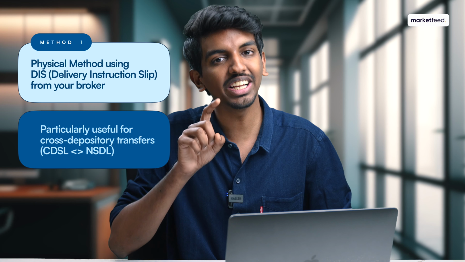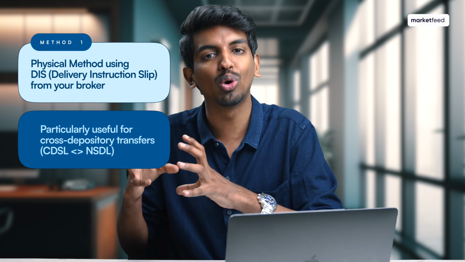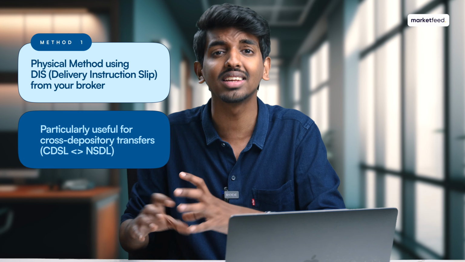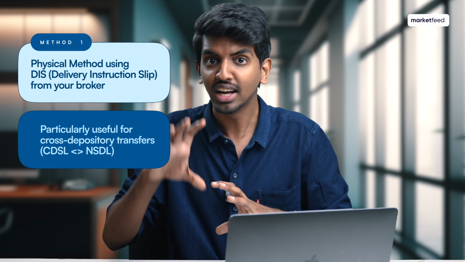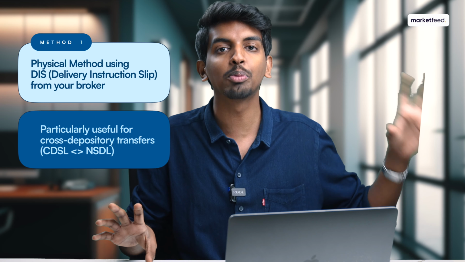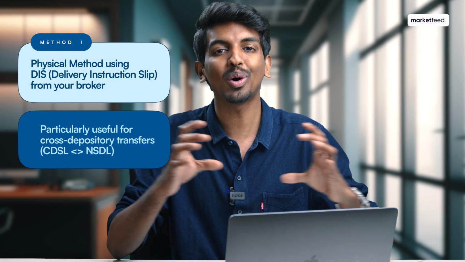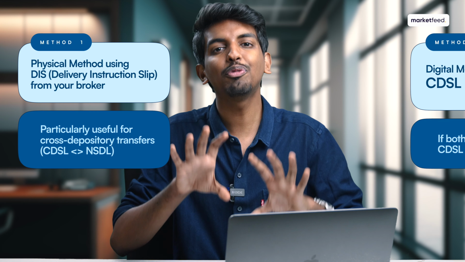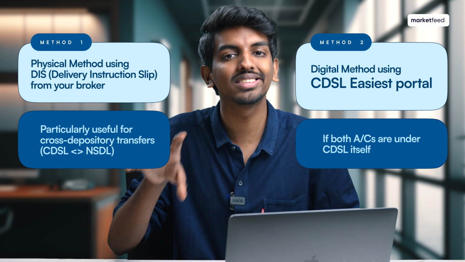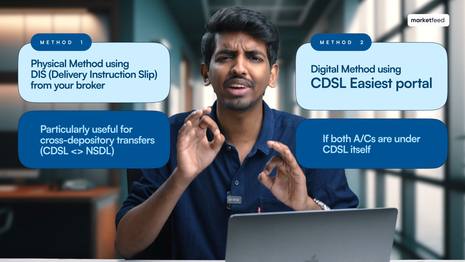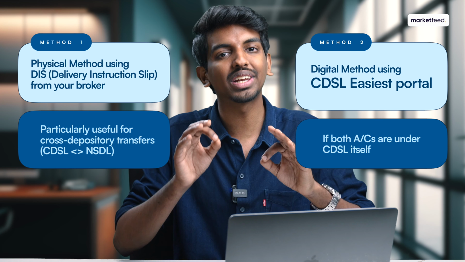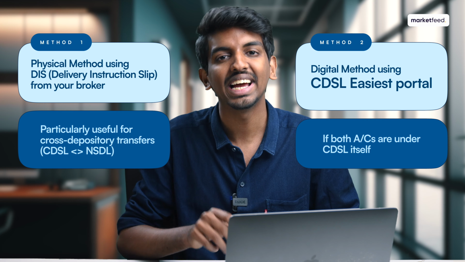That is particularly useful if you're trying to move your holdings from an account which is not under CDSL. CDSL is India's largest depository. Some brokers use CDSL, some use NSDL. If you want to do a cross-depository transfer, the easiest way to do it even today is using the physical DIS slip. But if both of your Demat accounts are under CDSL itself, there is one very easy way, which is called CDSL Easiest, through which you can transfer your shares very quickly and efficiently.